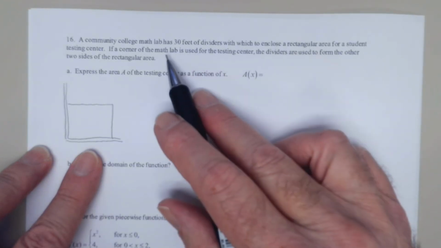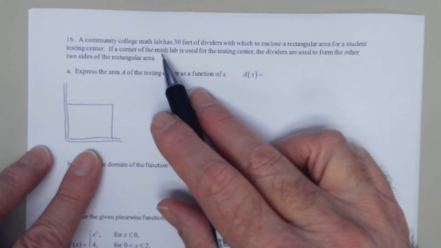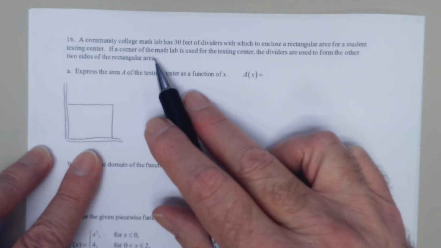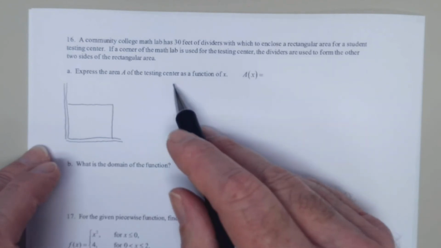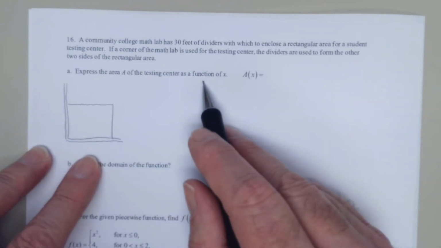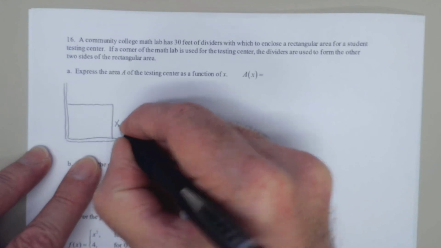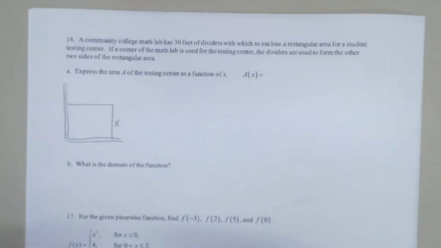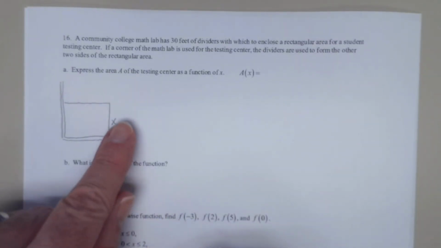And let's see, what else do we have here? Express the area as a function of x. Well, let's go ahead and call the shorter side x. First of all, we need to have one variable that we use to describe the length and the width here.